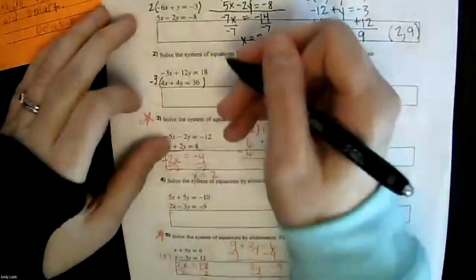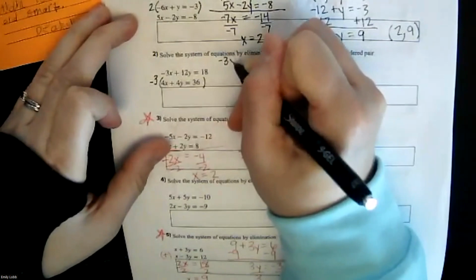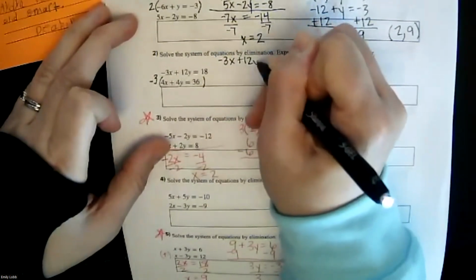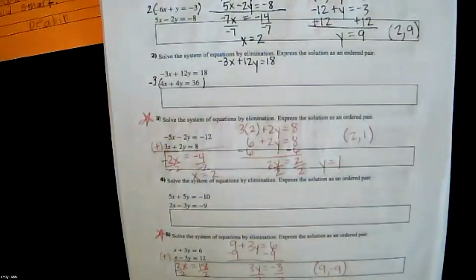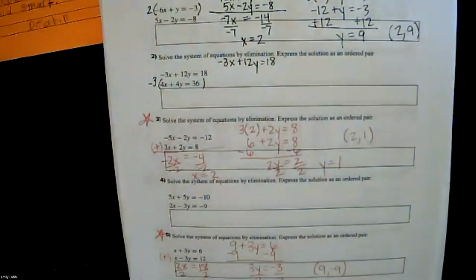So I'm going to rewrite this top one, negative 3x plus 12y equals 18. Then I'm going to distribute that negative 3 through the bottom.